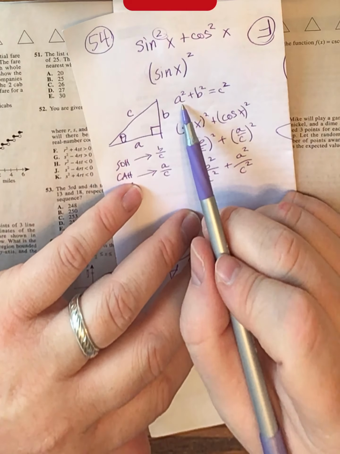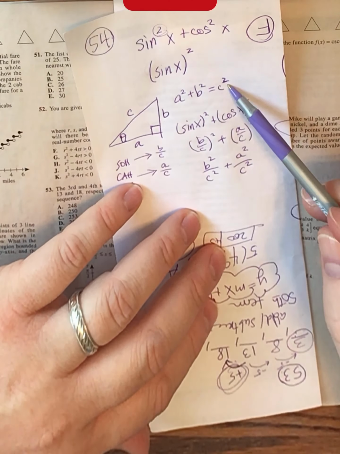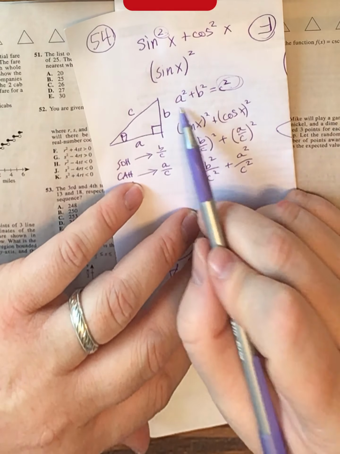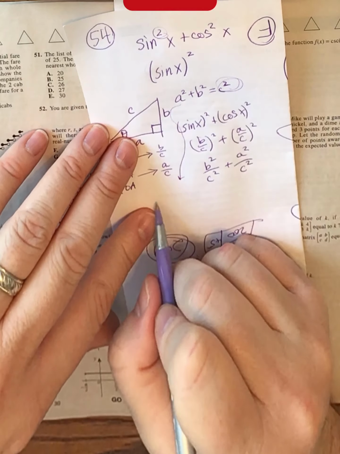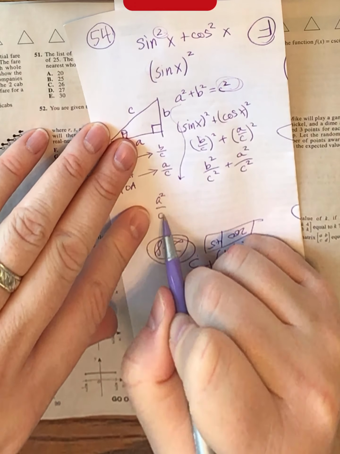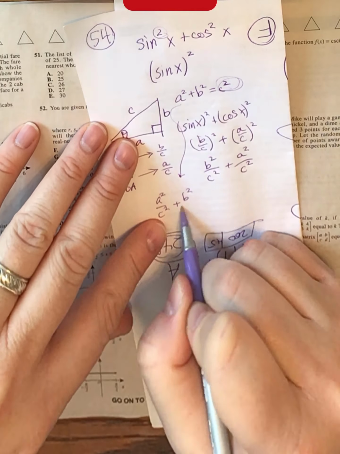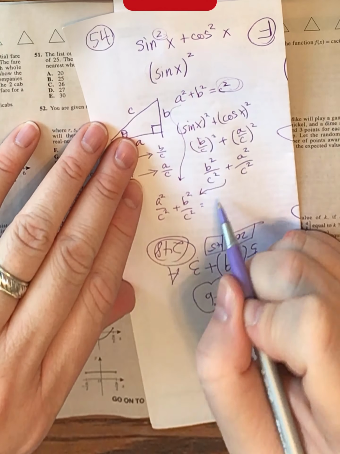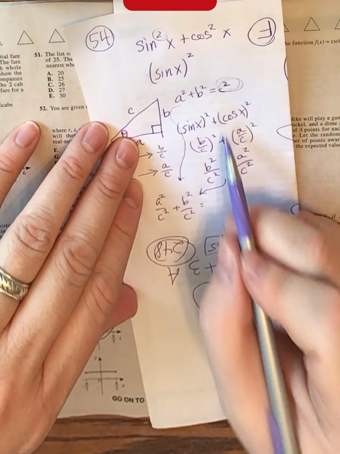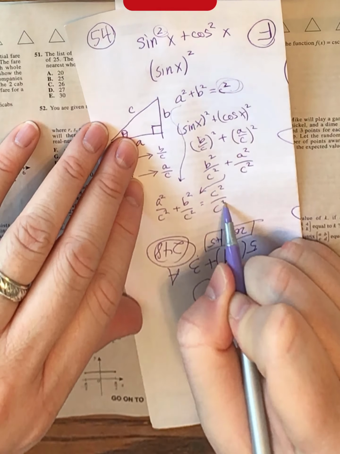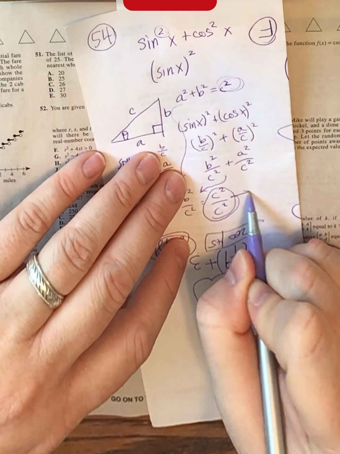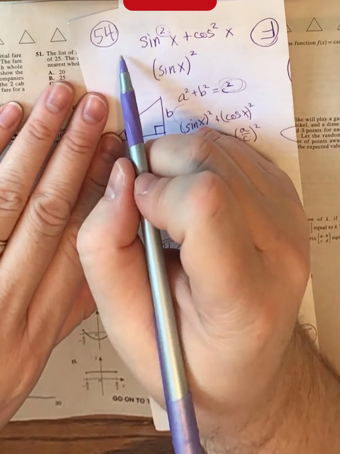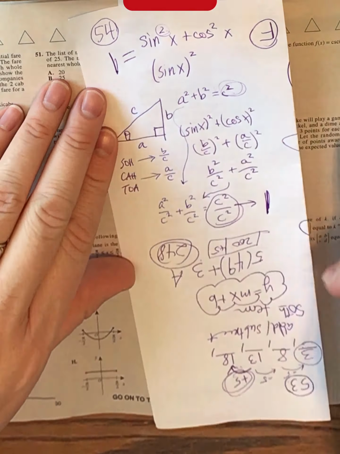And if you think about it, this looks an awful lot like that, but they divided through by C squared. So if you take this and you divide through by C squared, it would be the same as this, but in the other order. But wait a minute, C squared divided by C squared is equal to 1. So really this thing up at the very top is equal to 1.